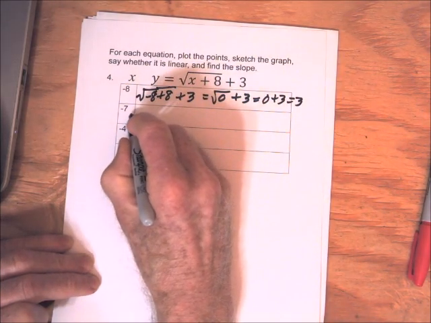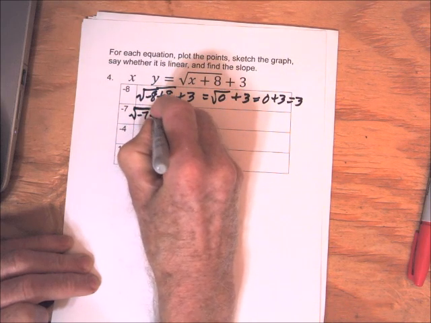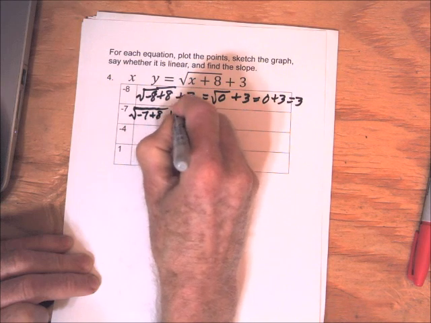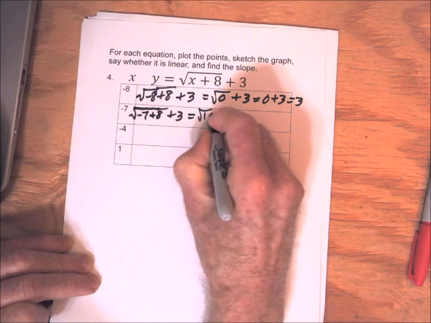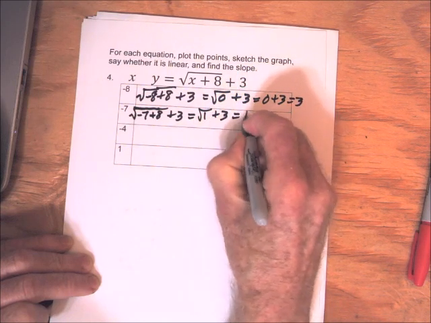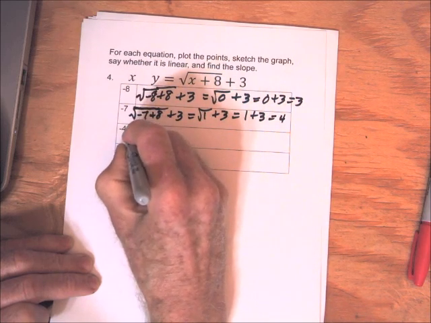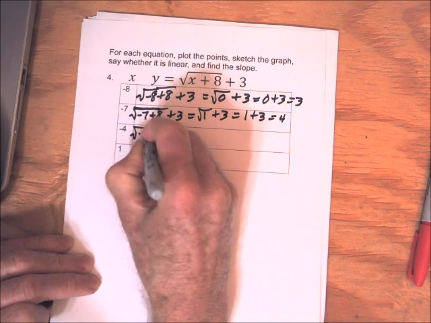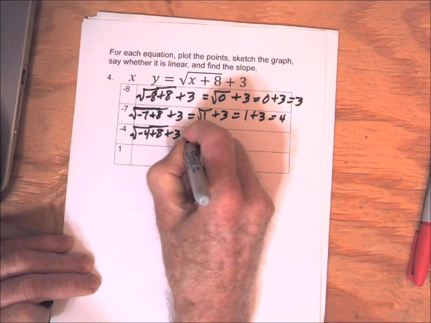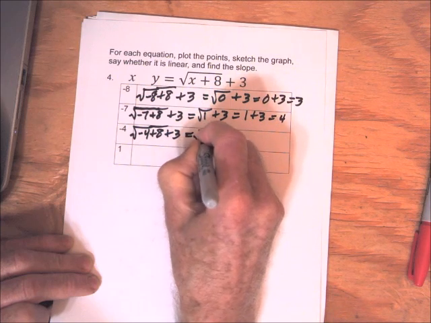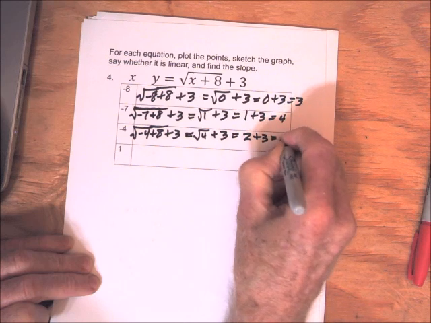If x is -7, y is going to be square root of -7 plus 8, plus 3. -7 plus 8 is 1. We have square root of 1 plus 3. Square root of 1 is 1. 1 plus 3 is 4. If x is -4, y will be square root of -4 plus 8, plus 3. -4 plus 8 is 4. Square root of 4 plus 3. Square root of 4 is 2. 2 plus 3 is 5.